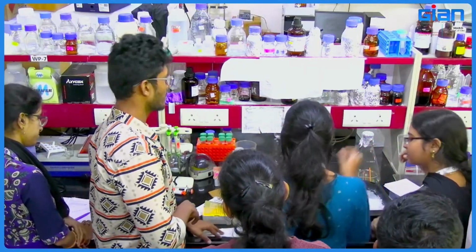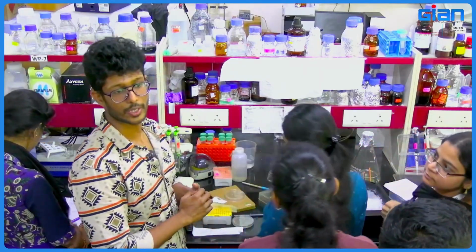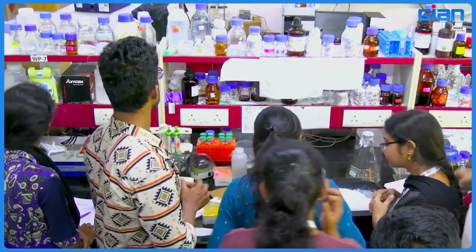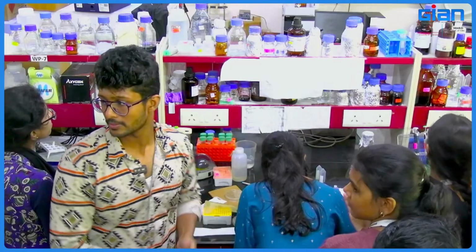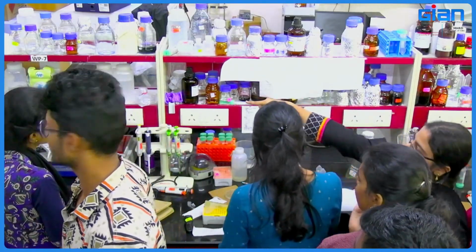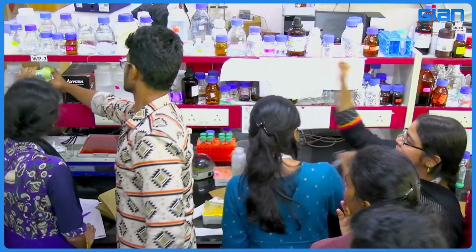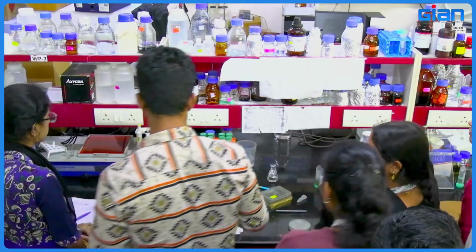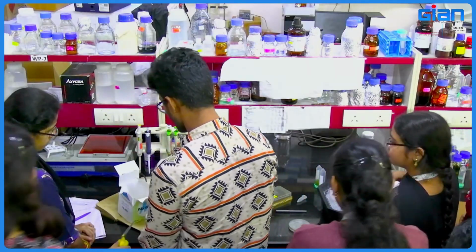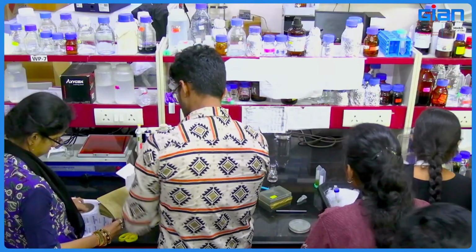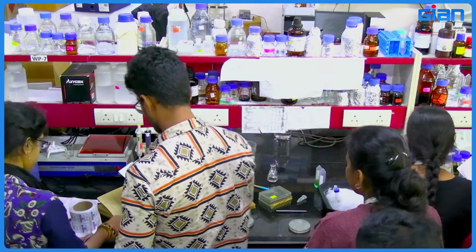This one, we need parafilm. You need to label it, sample. So I need a parafilm. 2 parafilm. Scissor. Here also we have. Cut it fine like this. This size.